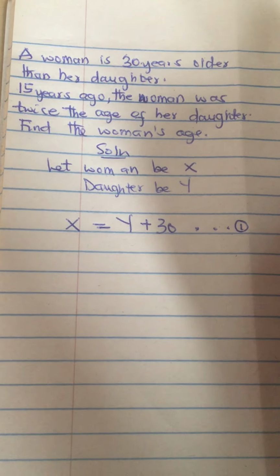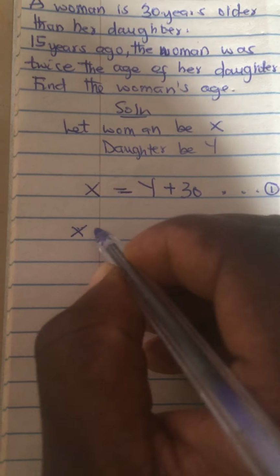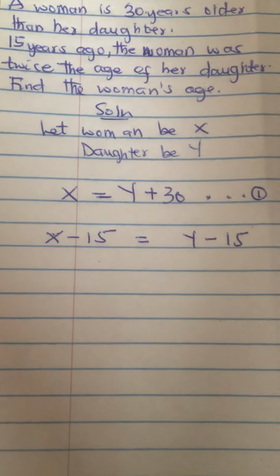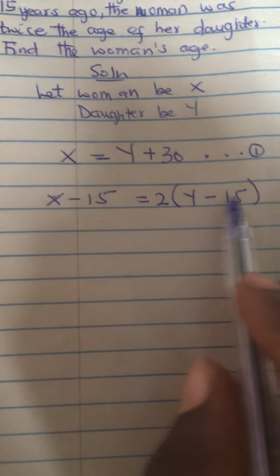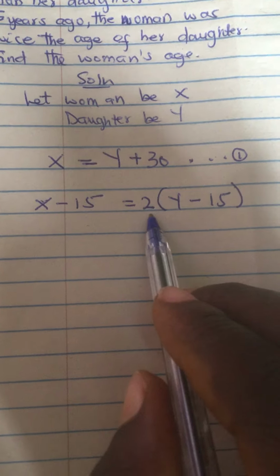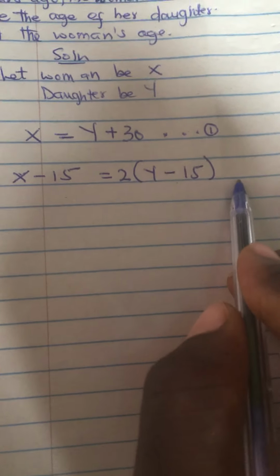Now let's come to the second clue. The second clue says that 15 years ago. So what do you do? 15 years ago, x minus 15, y minus 15. The woman was twice the age of her daughter. This is the woman's age. This is the daughter's age. So twice the age of her daughter. I hope you get it.